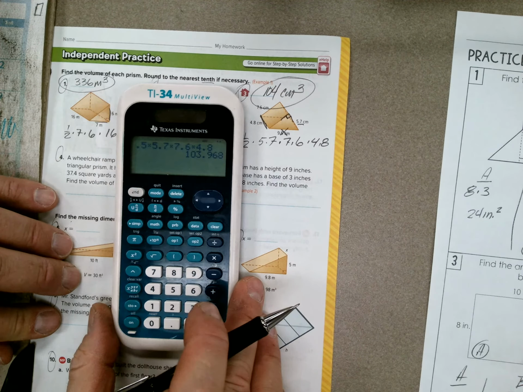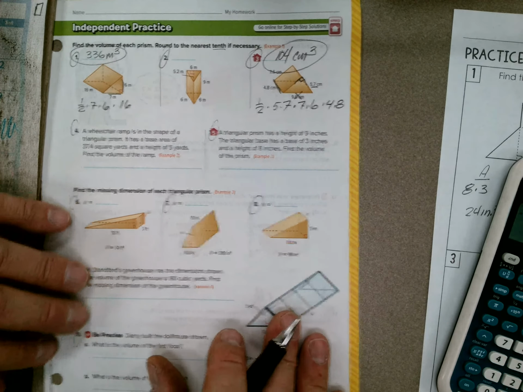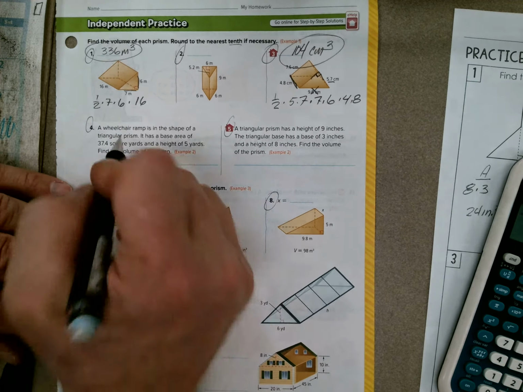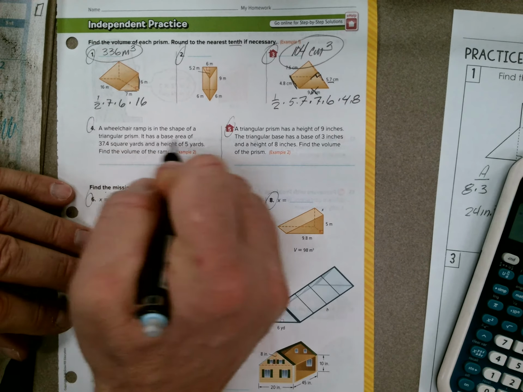All right, let's try one more of these just because of the time element. Number 5. All right, actually, let's work backwards here on number 4. In the shape of a prism, it has a base area of this, a height of this. Find the volume. Oh, they made this easy. They already took the 1/2 the base times the height.